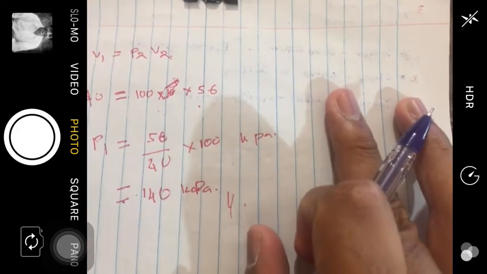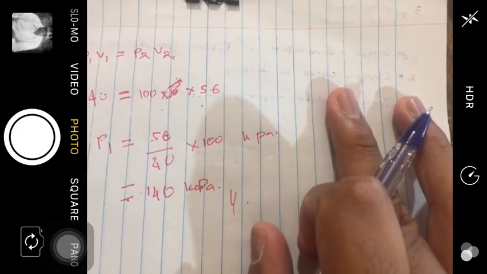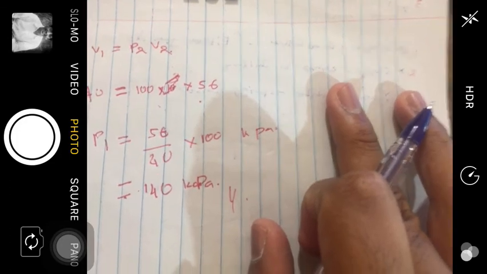If you haven't made that mistake, the question is quite easy. There is also another possibility of a mistake, so you need to be careful. So let's consider P1 is equal to 100 kilopascals. Since the answers are in kilopascals as well, I'm not converting it. The four answers are all given in kilopascals, so I'm not converting it to pascals.